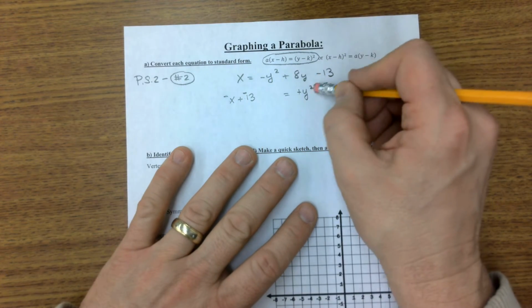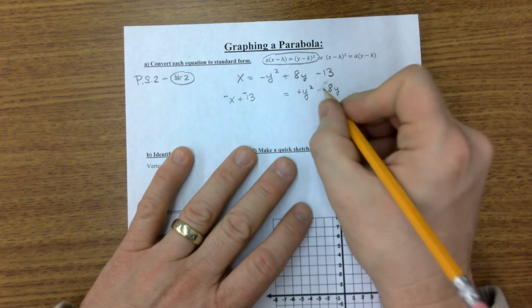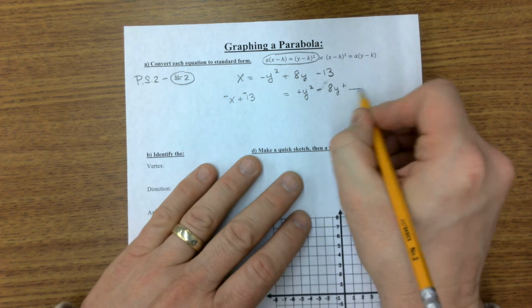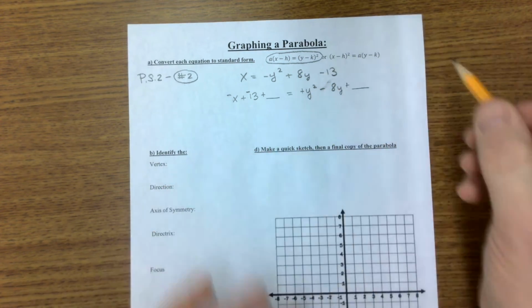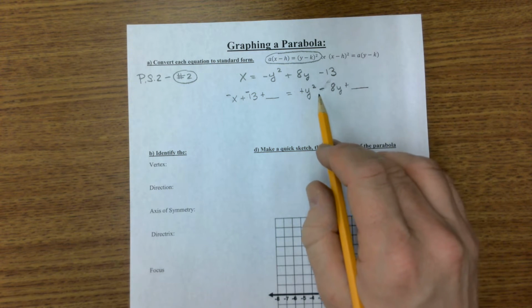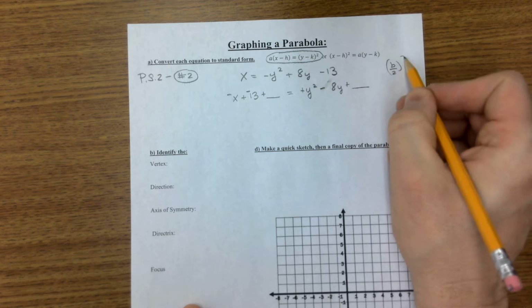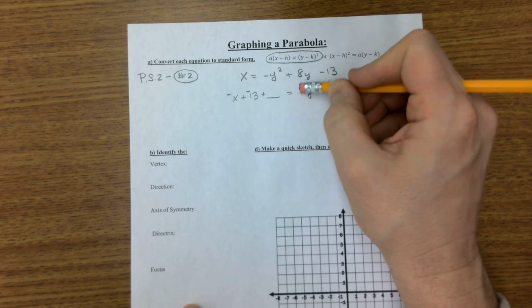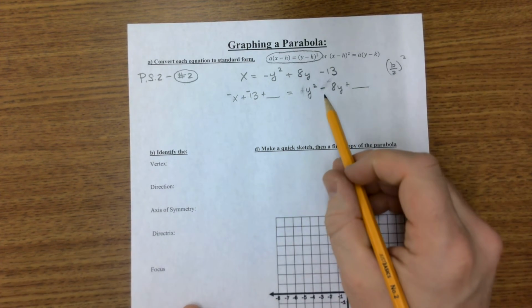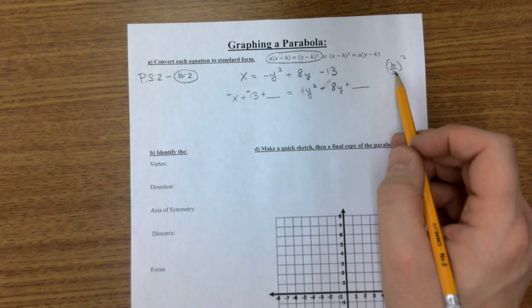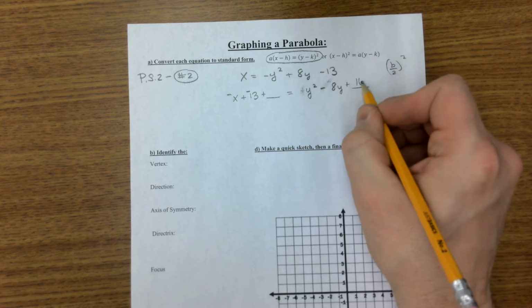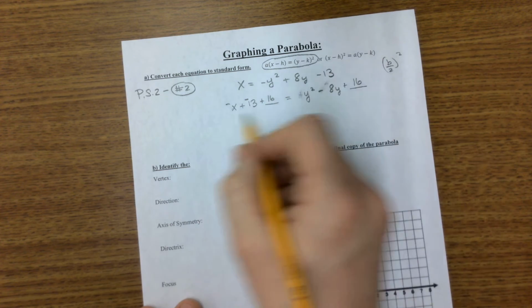All right, let's complete this square here. What do I have? Well, I have to put something in here, and that something's going to be b divided by 2 squared. What do I have? 8 divided by 2 is 4, squared is 16. 16 is the number I need in there. Clean this up over here.